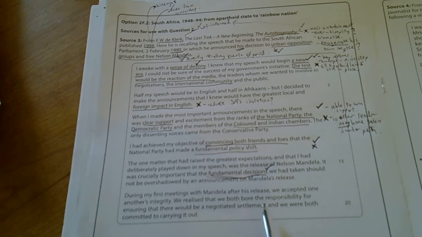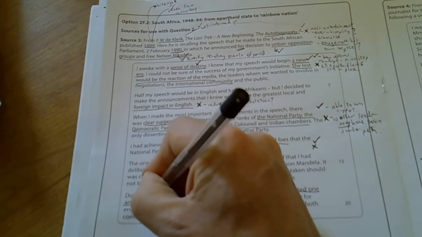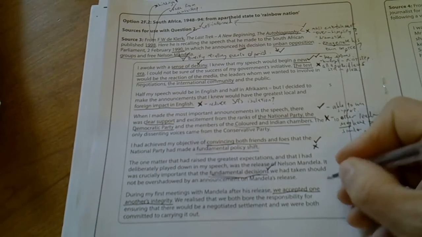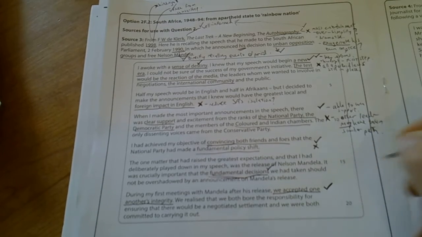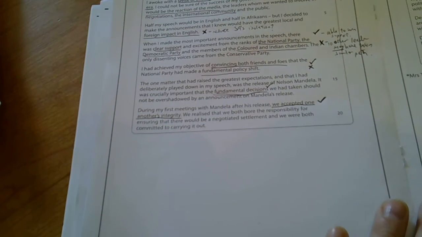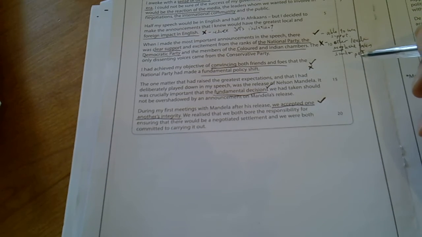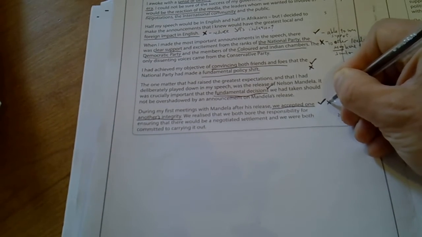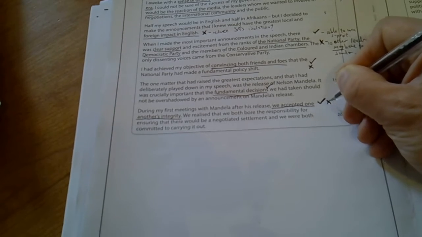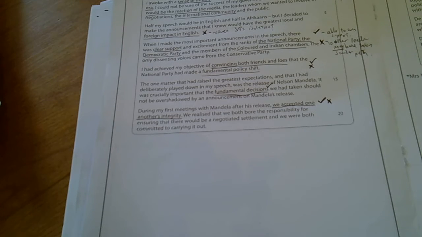During my first meetings with Mandela after his release, we accepted one another's integrity. So again, if you think about it, he's saying he personally had this big role and he was able to win over Mandela, begin the process of negotiations that led to the end of apartheid, right? Slightly out of focus there, isn't it? Is that better? So he's saying he's significant. I question this, actually. I question the accuracy of this because we know, so then I'm going to put across. So the first tick, he's suggesting that he's important. But then a cross for my evaluation of that claim, that Mandela accepted his integrity, I'm questioning that.